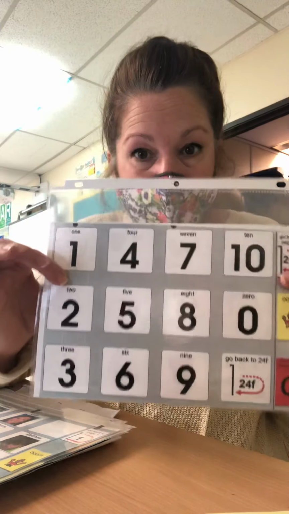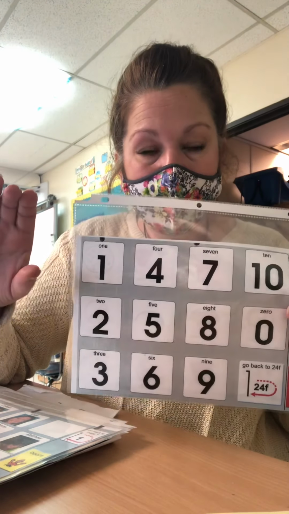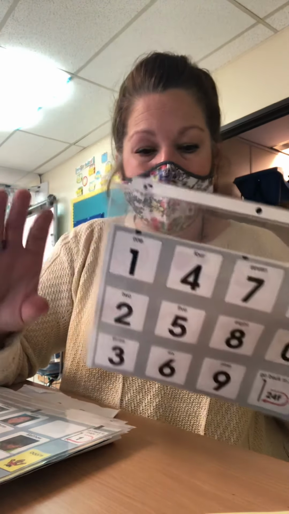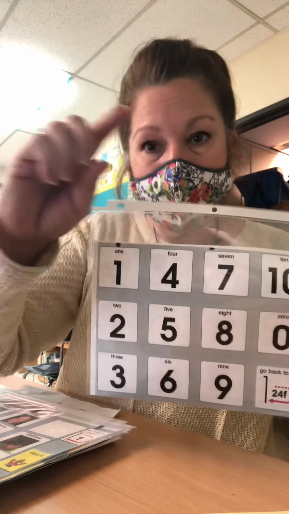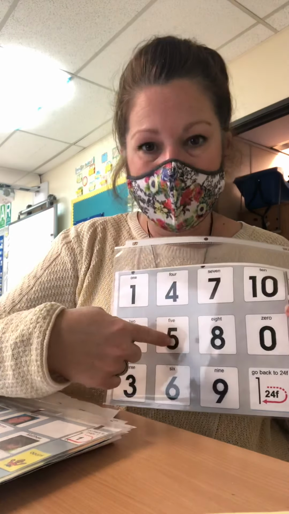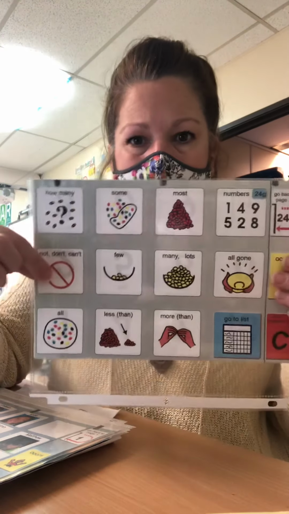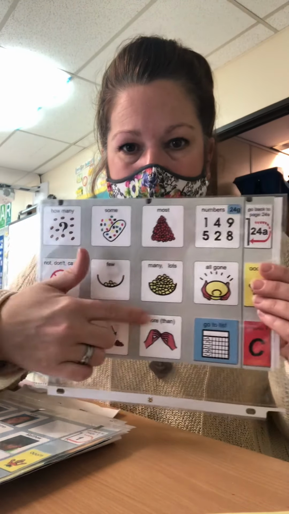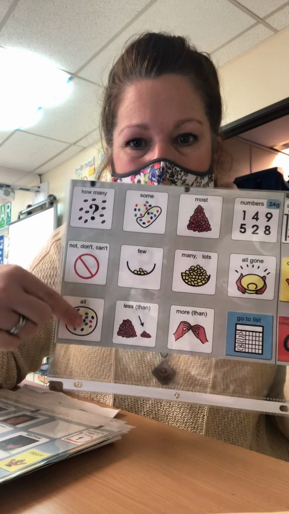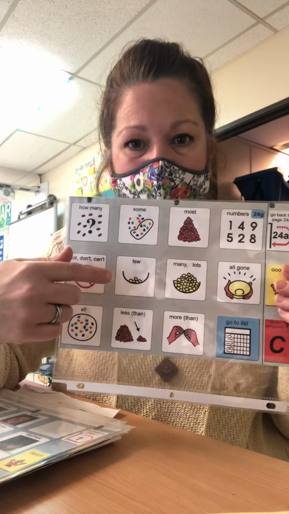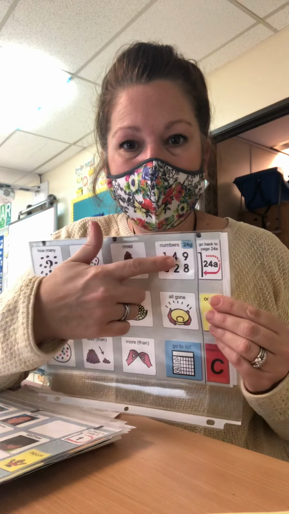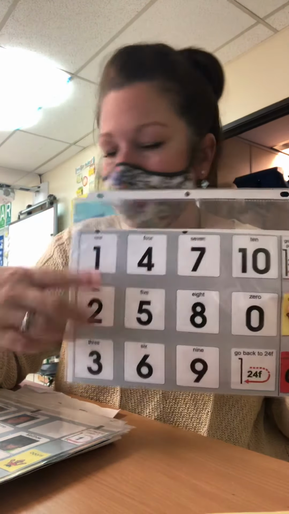So anytime you have math, this should be out, plus a stack of individual numbers or items to count, so you can count out 5 items: 1, 2, 3, 4, 5. Oh, we have 5 of those. This is something to talk about: more and less, fewer, it's gone, I'm finished, it's the biggest, I need to see my numbers. Flip it over and there are your numbers.